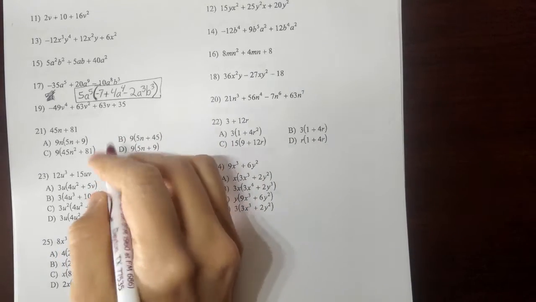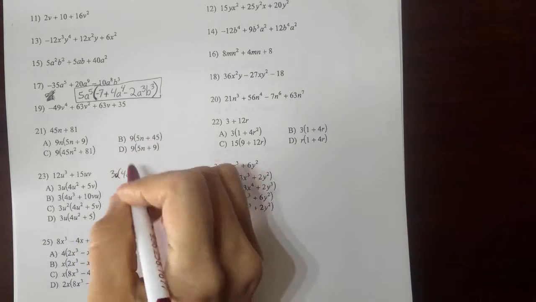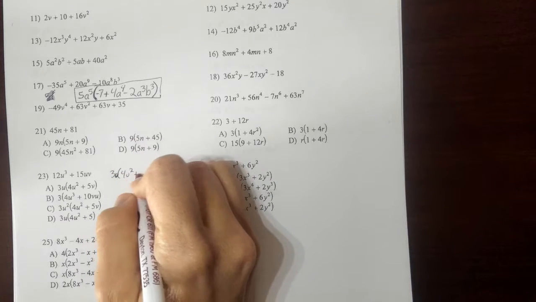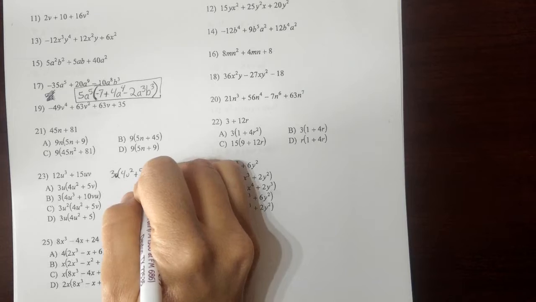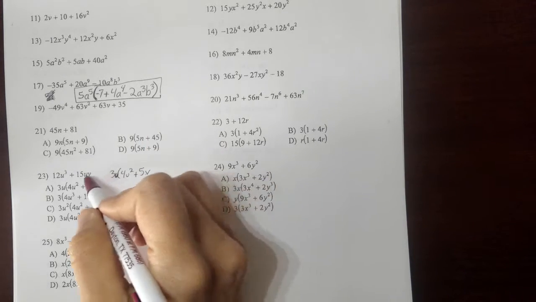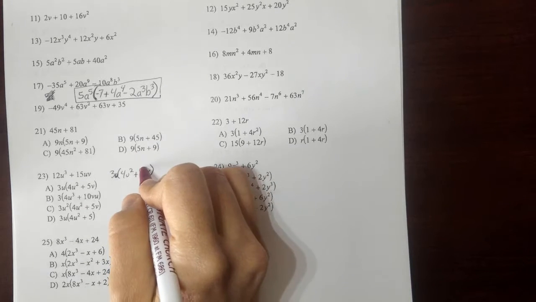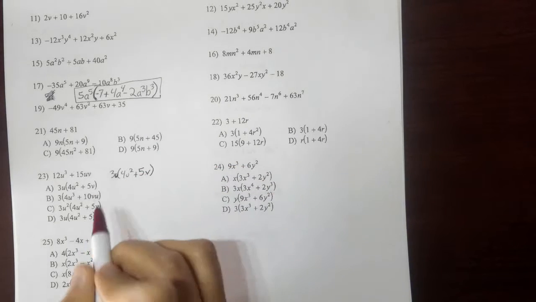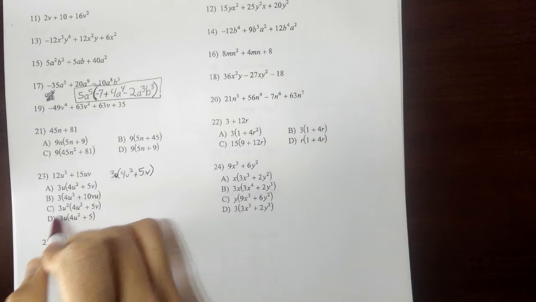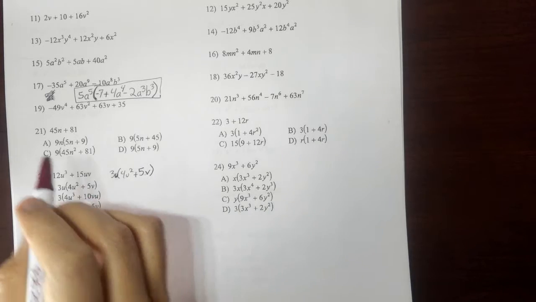So 3u times 4u squared will give me 12u cubed, and 3u times positive 5v would give me 15uv, because the u is going to be contributed and the v wasn't able to be taken out, so it had to be placed there as well. So this would end up being A.